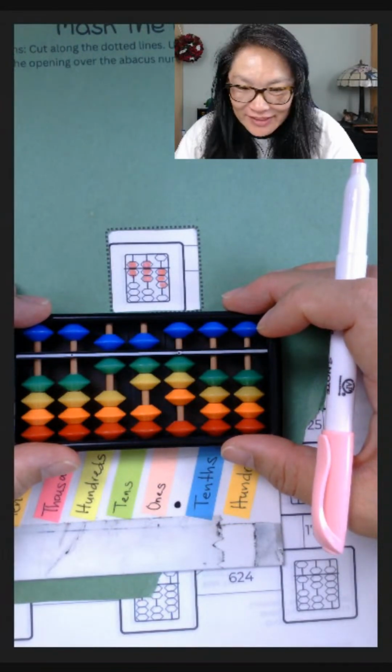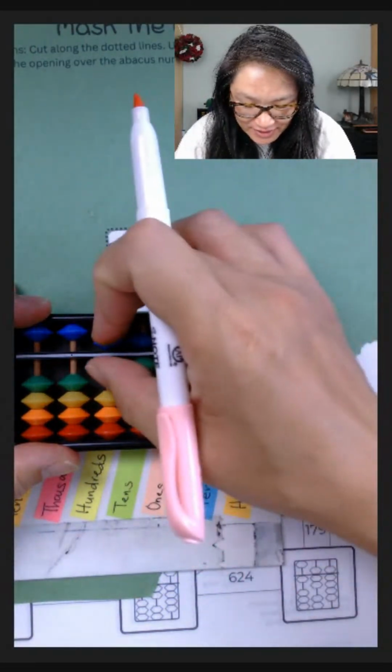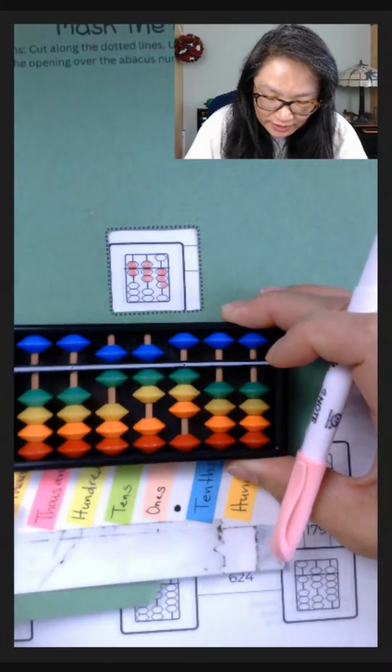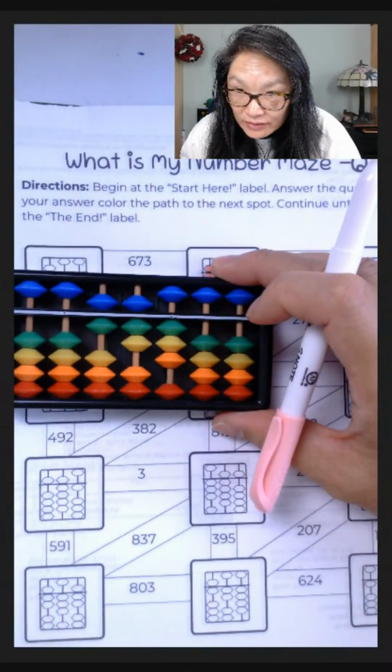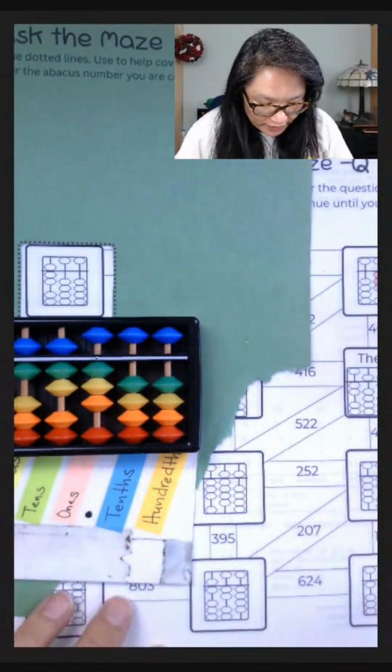Good morning. So my answer is 673. And so when I look, that's what 673 looks like. And it takes me to this box over here.